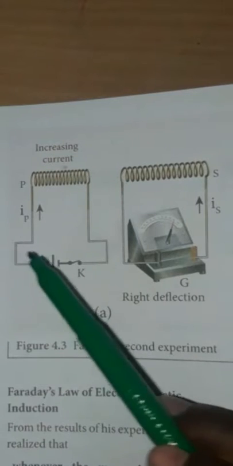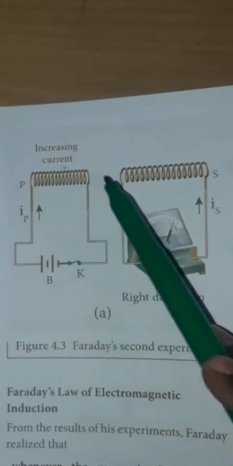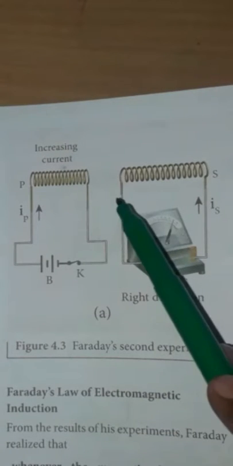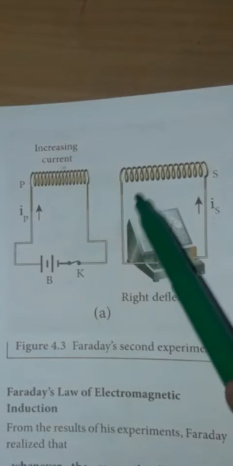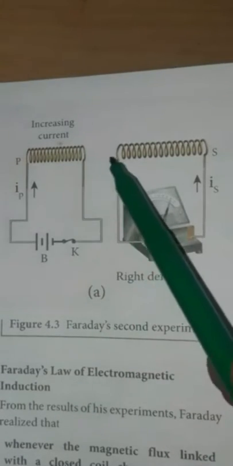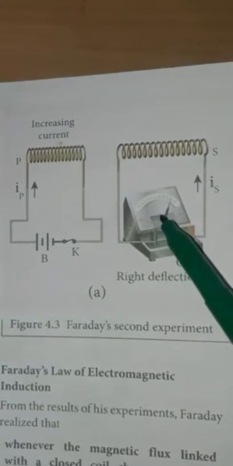The magnetic field lines linked with the copper coil produce the deflection. It shows that the induced EMF, the current, is produced in the copper coil. This implies that whenever the field lines link with the copper coil, it produces the deflection.